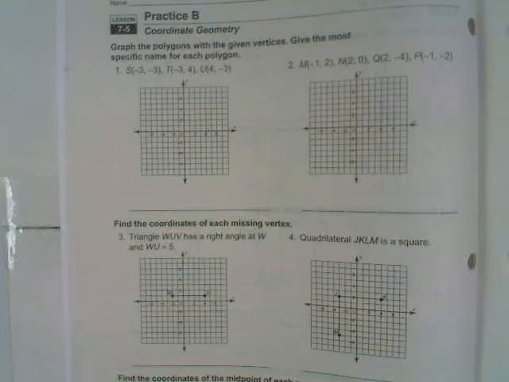This is the homework helper for Chapter 7, Section 5, Coordinate Geometry. So let's begin with question number 1. As you can see, the directions for 1 and 2 are identical. We are to graph the polygons with the given vertices and give the most specific name for that polygon.